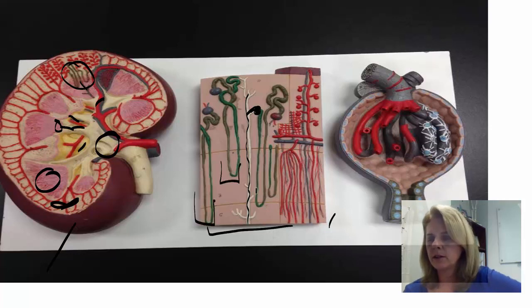It's pretty easy to get the loop of Henle. I mean, they're the big U-bend, hairpin shaped things. But to figure out proximal convoluted tubule and distal convoluted tubule, you've got to start at the glomerular capsule and pretend your urine is flowing through the tubule. So the first place you flow through is the proximal convoluted tubule. Go through the loop of Henle, and then you go through the distal convoluted tubule.